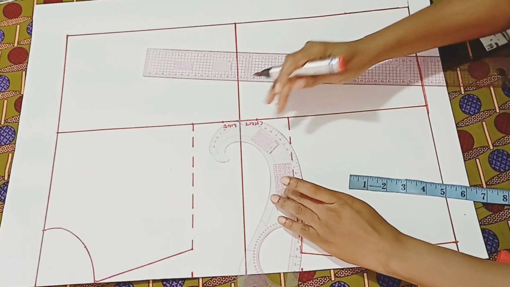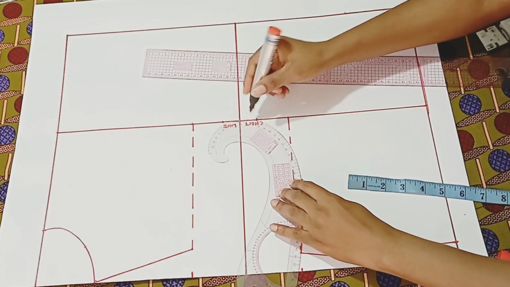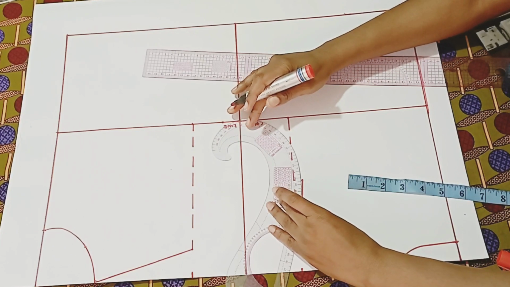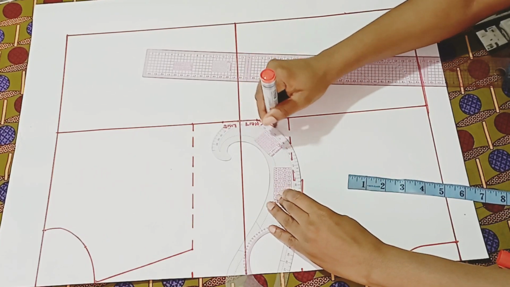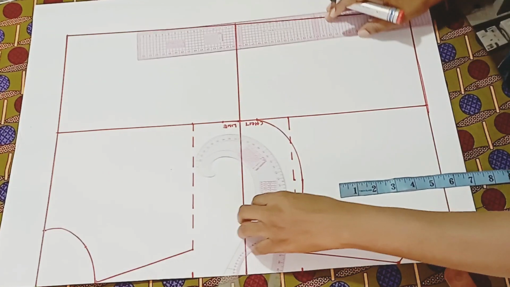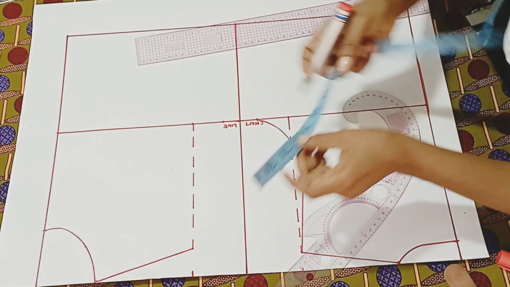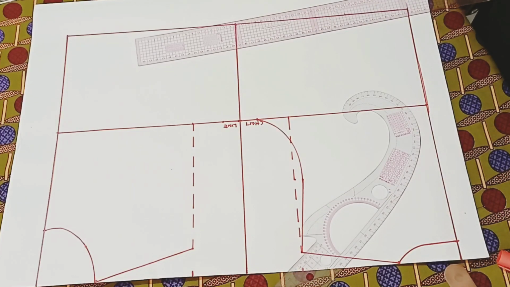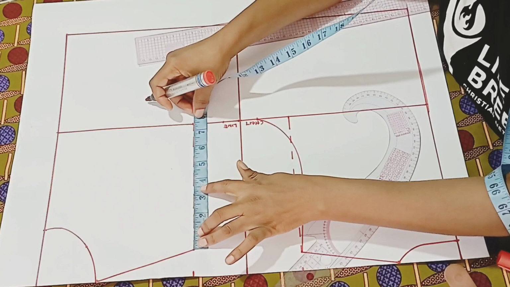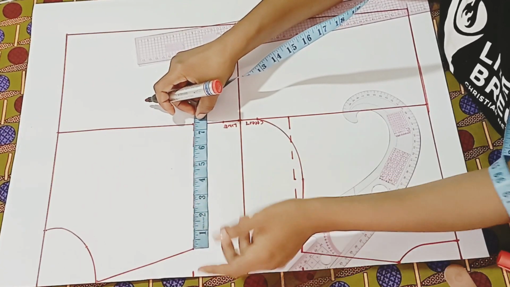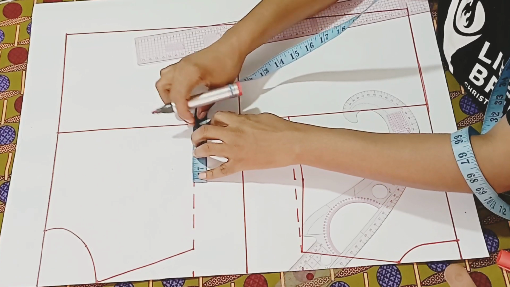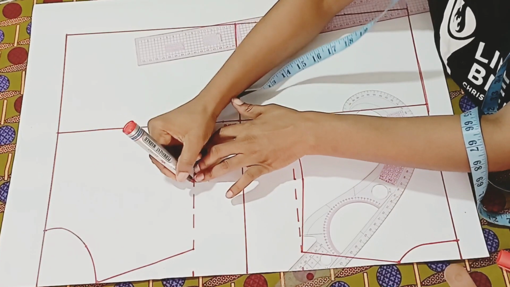Now to connect the curve, I bring in my curve rule like this and connect like so. And I'll come to the front as well. For the front, I'll place my measuring tape on the broken line like so, and get the midpoint.